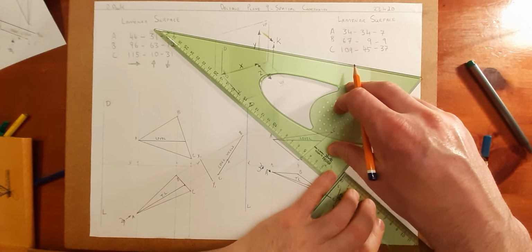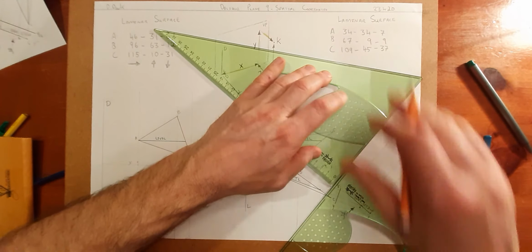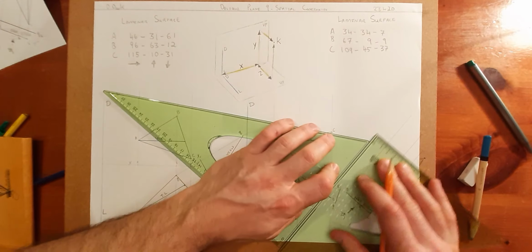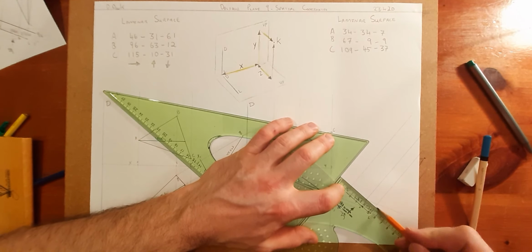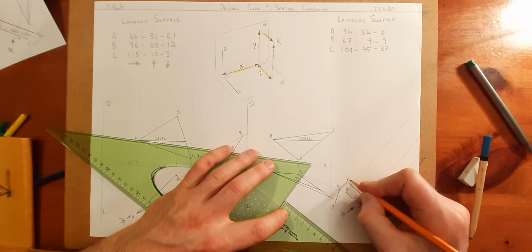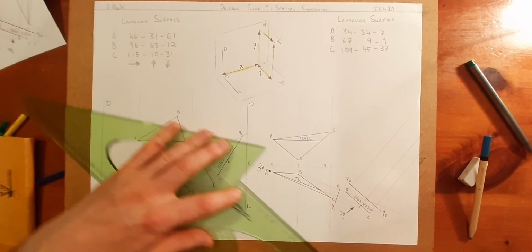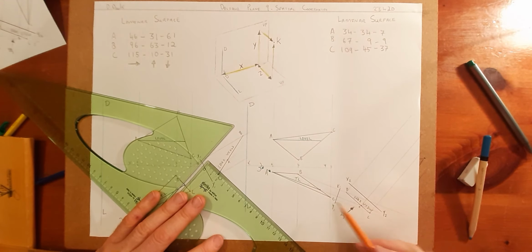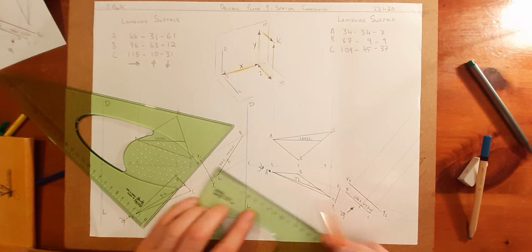Now I'll keep the XY line tight on this. X2, Y2. So new view, one view back, two views back. So we're measuring back here.